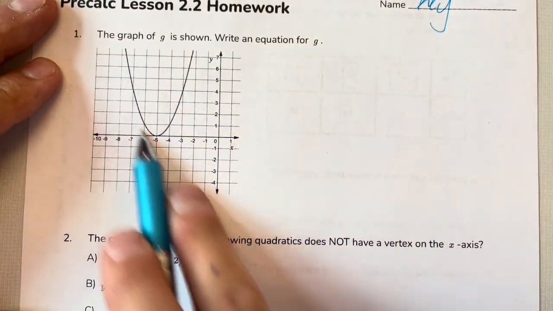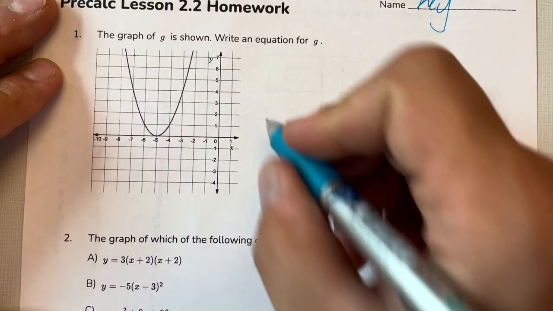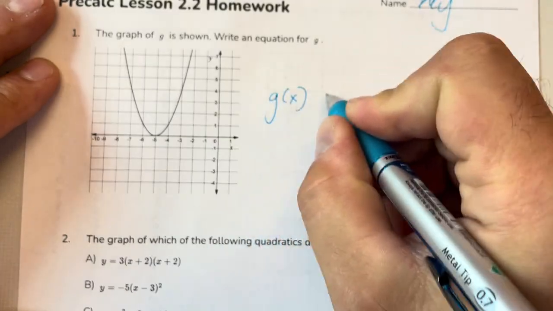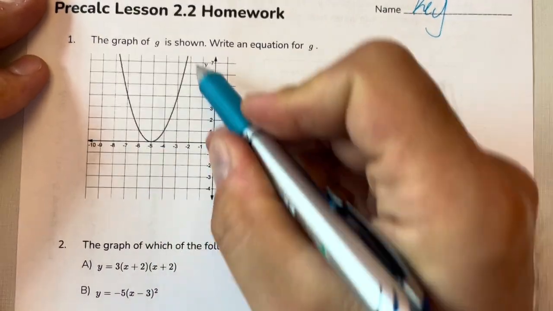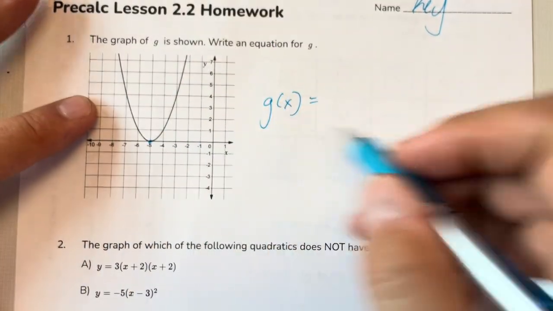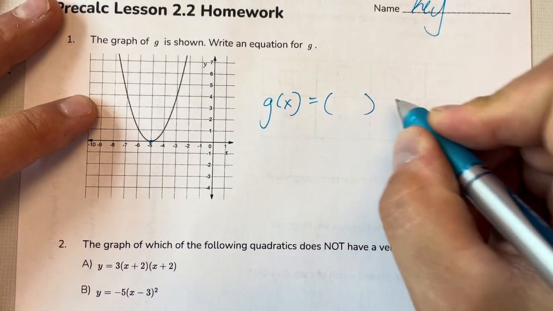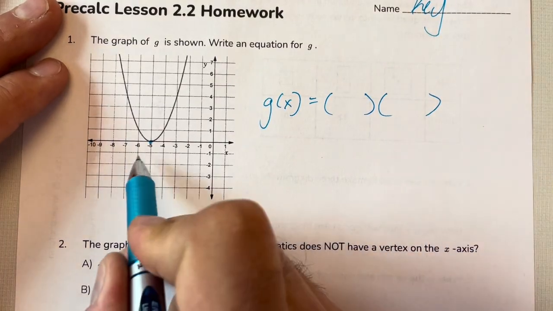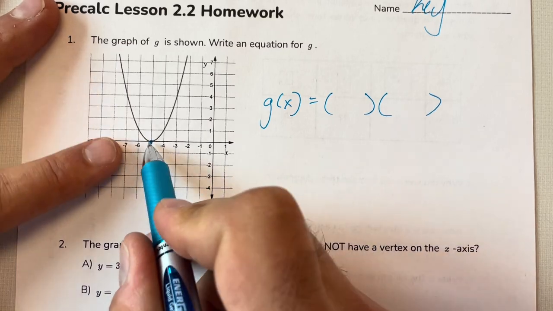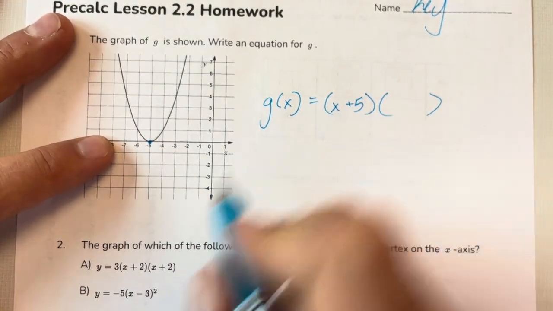So we've got the graph of g of x here, so write the equation for this function. g of x would be equal to, so here's the thing, we have the vertex here. We could write this using intercepts. We could write it using vertex form. So the x-intercept here is at -5. So that's how we record that.